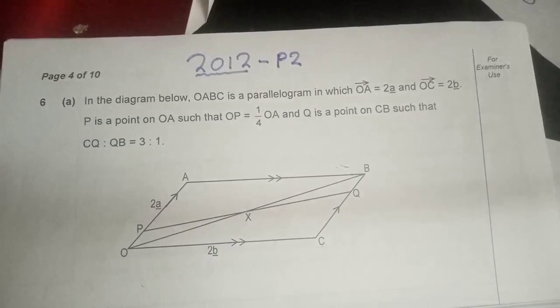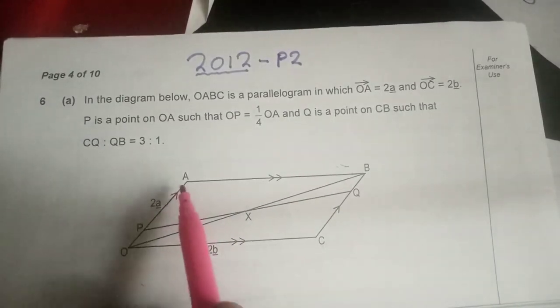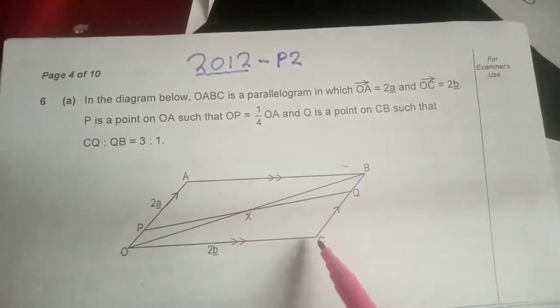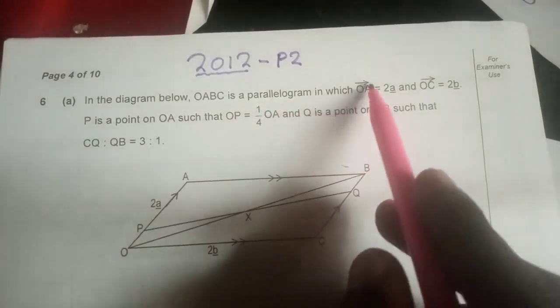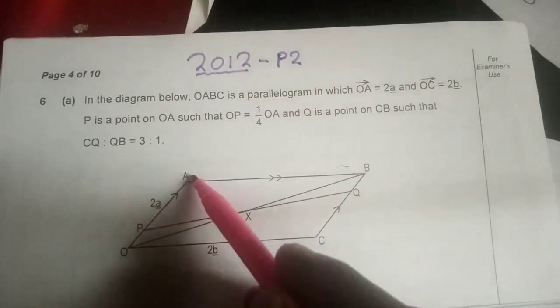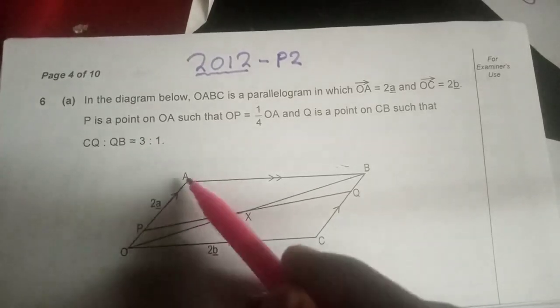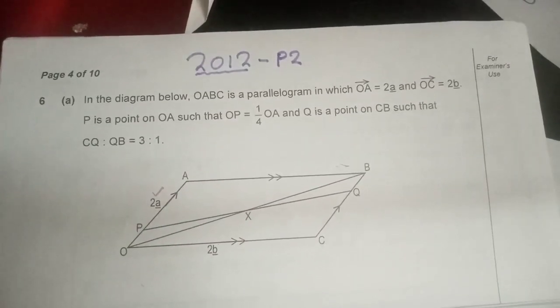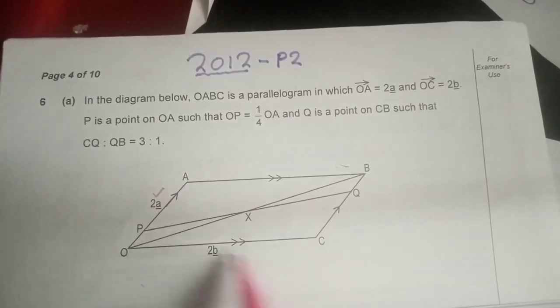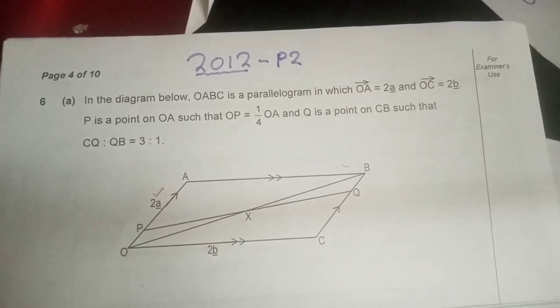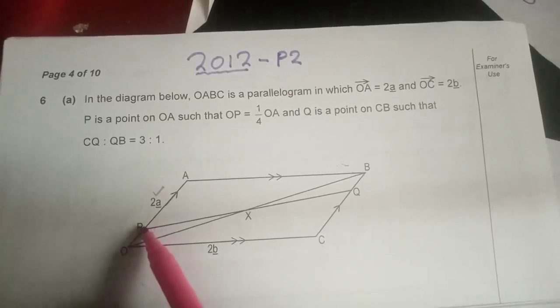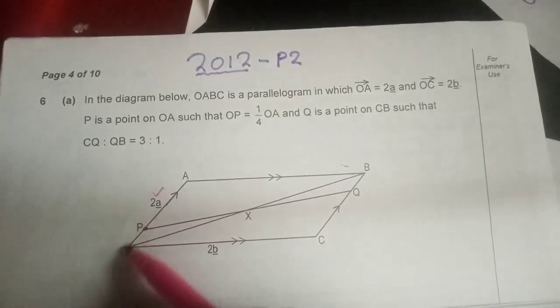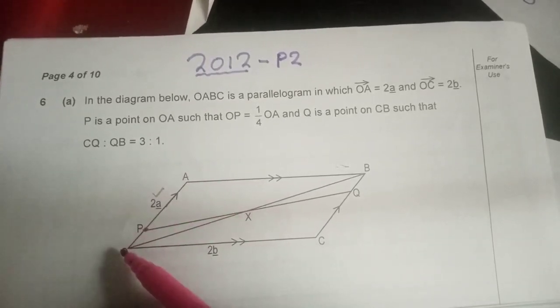In the diagram below you have OABC, and it's a parallelogram in which vector OA, from O to A, is 2a, and OC is simply 2b. And we're told P is a point. This P here is simply a point that is on OA.